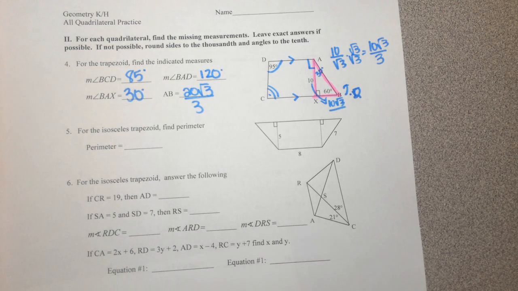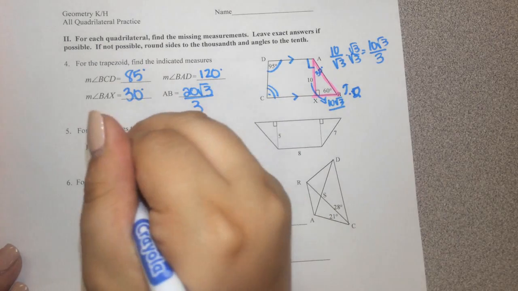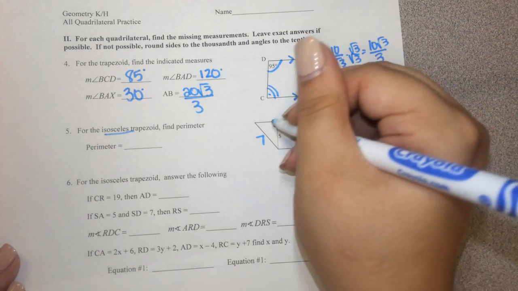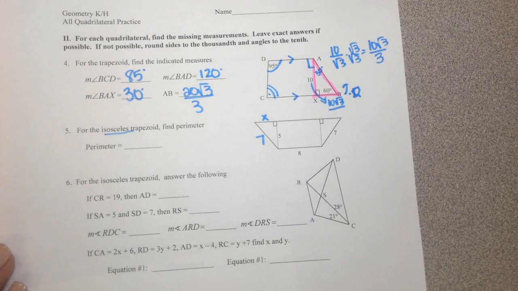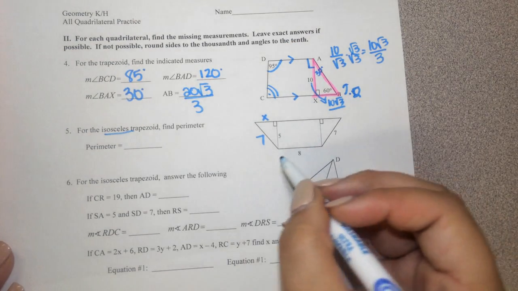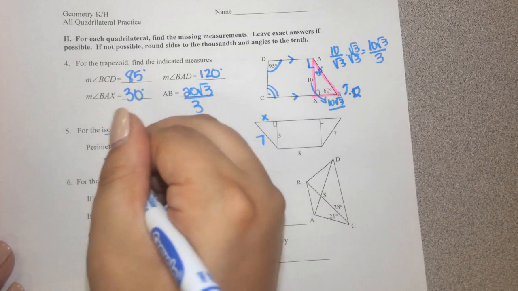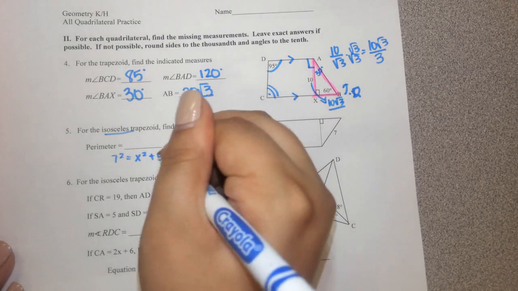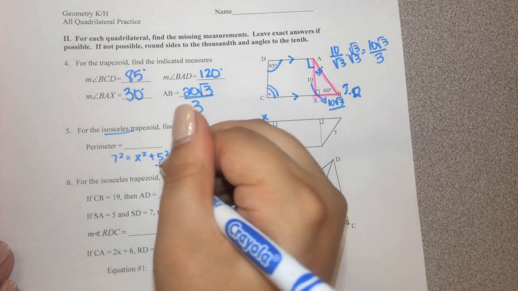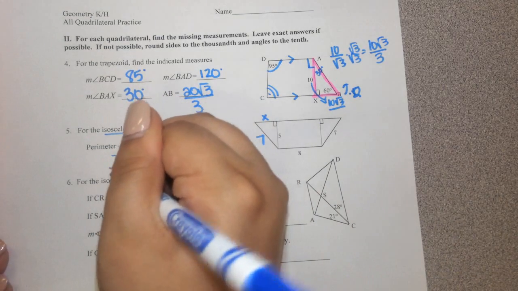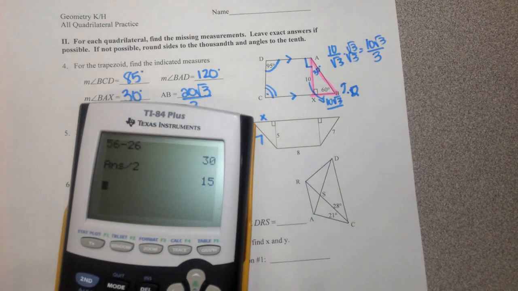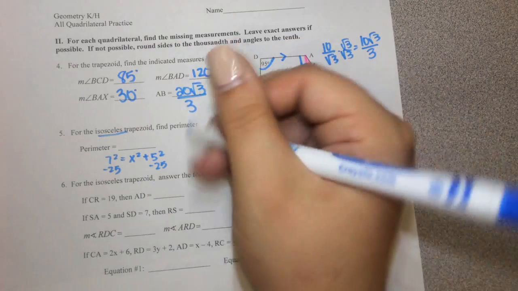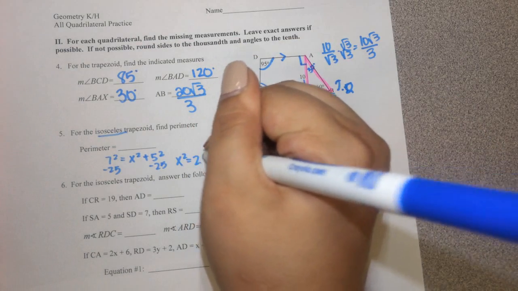Alright, for this one, for the perimeter, it's an isosceles trapezoid, it tells me that. So if that's 7, that is also 7. I need to figure out that side right there. So I'm going to do Pythagorean theorem. So I'm going to get 7 squared equals x squared plus 5 squared. 5 squared is 25, so I'm going to subtract 25 from both sides. So 49 minus 25 is 24. So x squared equals 24.